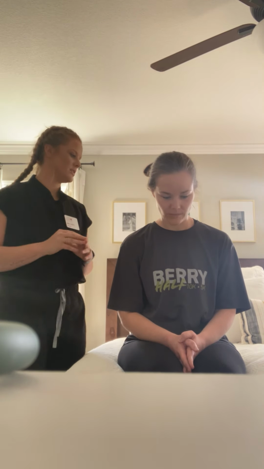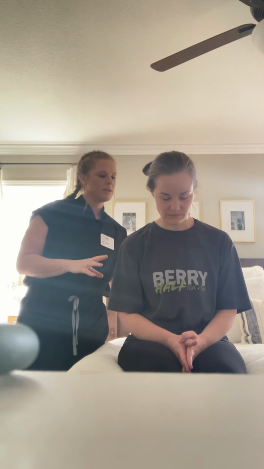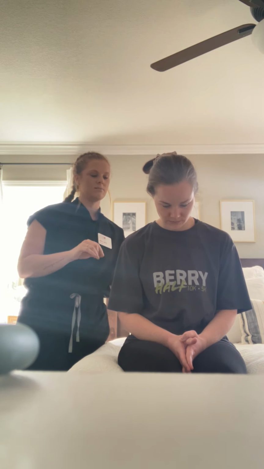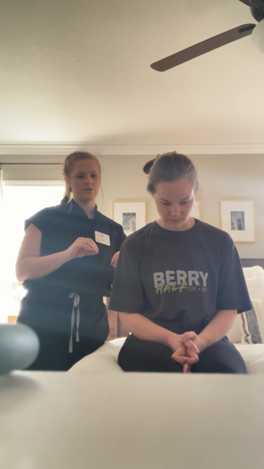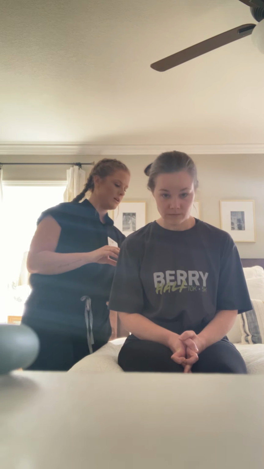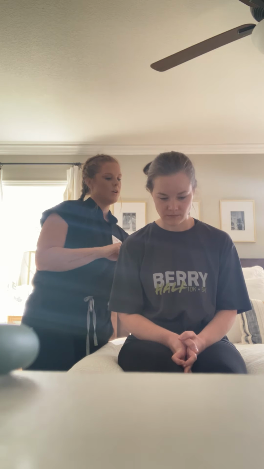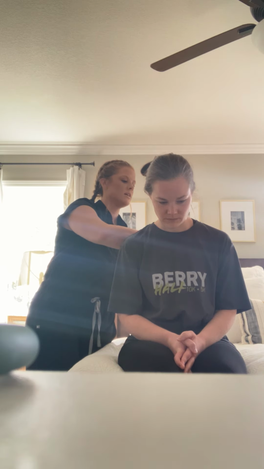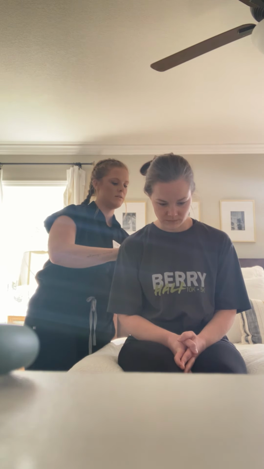Next, we're going to move on to percussion. I will start with percussing posteriorly. As I percuss, I want to notice the intensity, the pitch, and the tone of the percussion as I am moving down the back. We're going to percuss to the right and left.